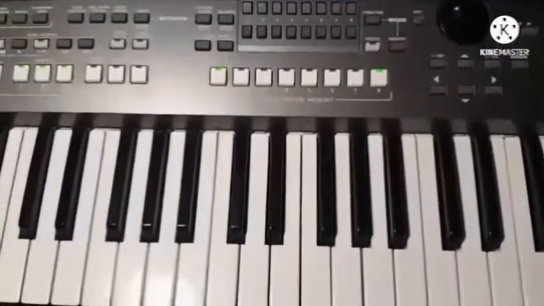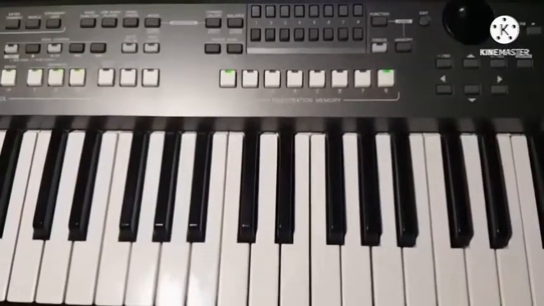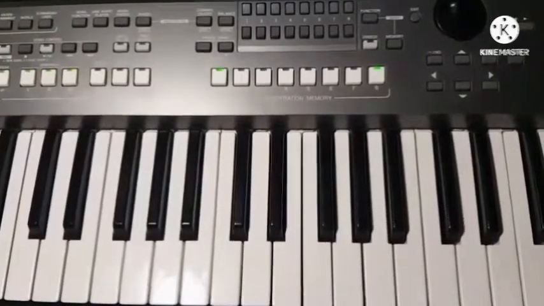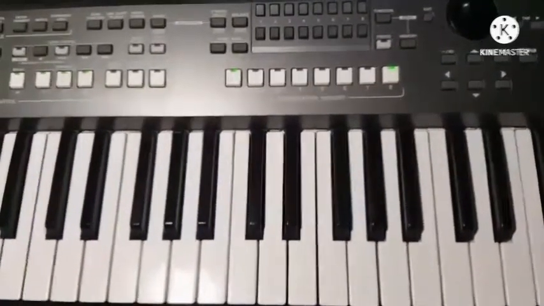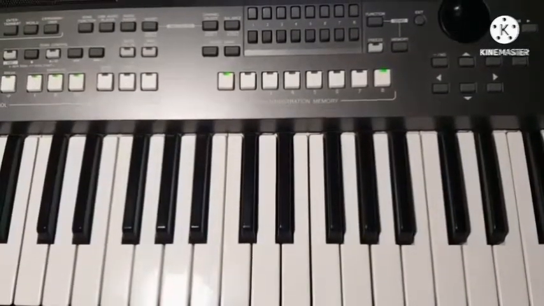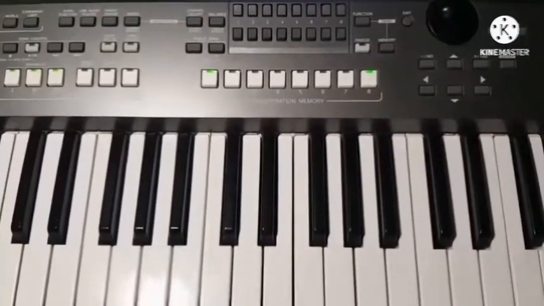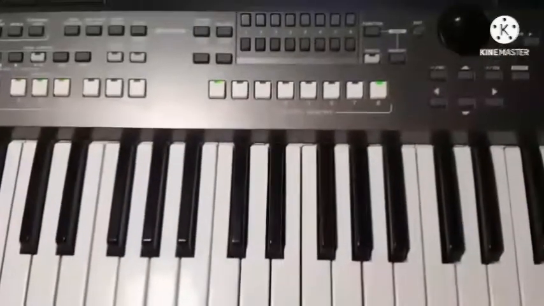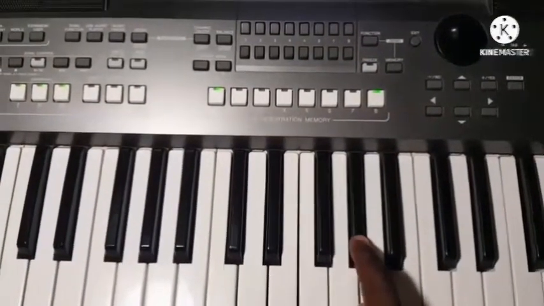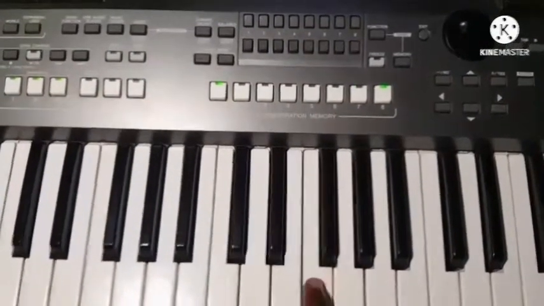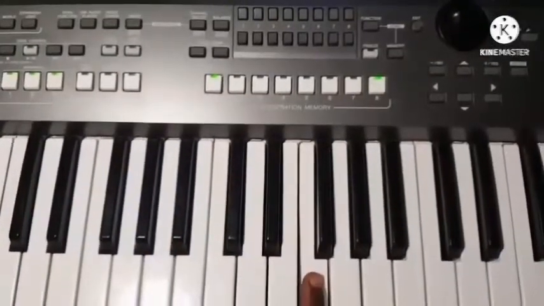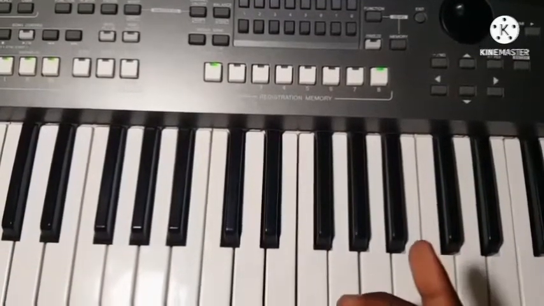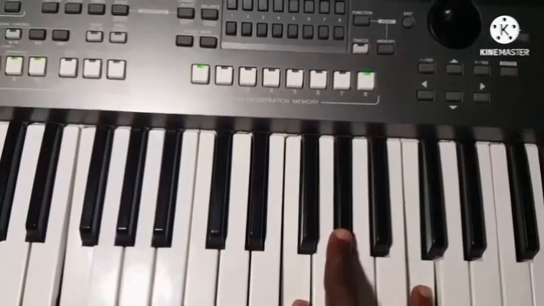Minor key is divided into three. There's a natural minor, harmonic minor, melodic minor. Natural minor key starts from the 6th degree of the major scale, meaning from your number 1, you count 3 steps back to get your minor third. So this is 0, 1, 2, 3 to get your number 1 of your minor. So our number 6 becomes our number 1. This is our number 6.